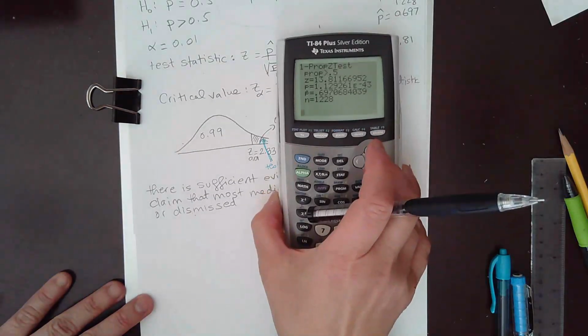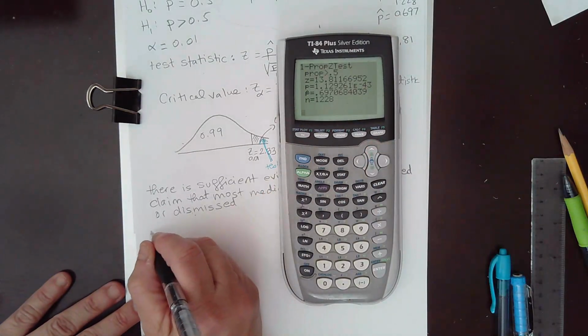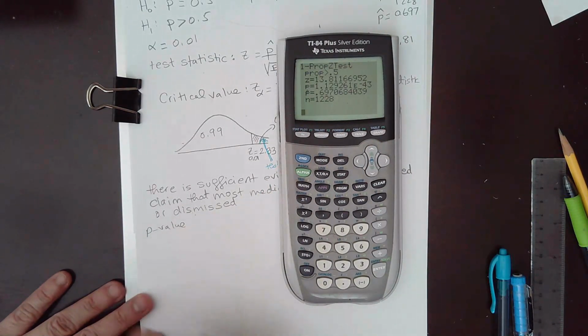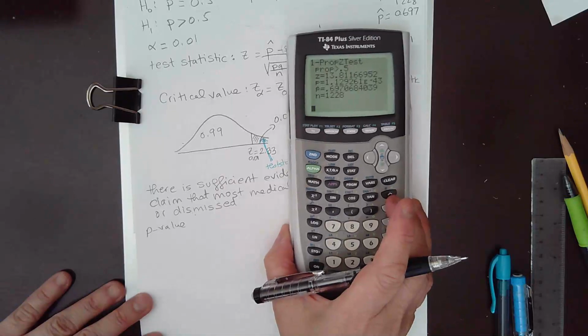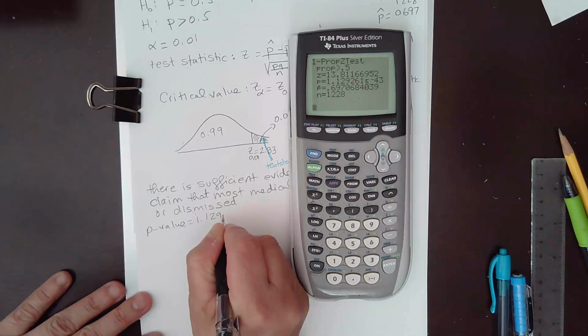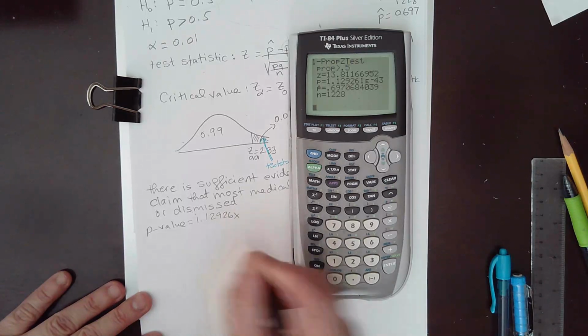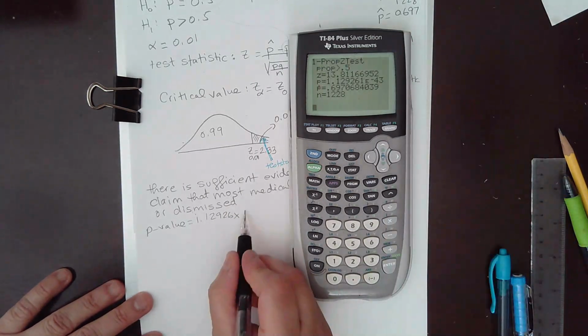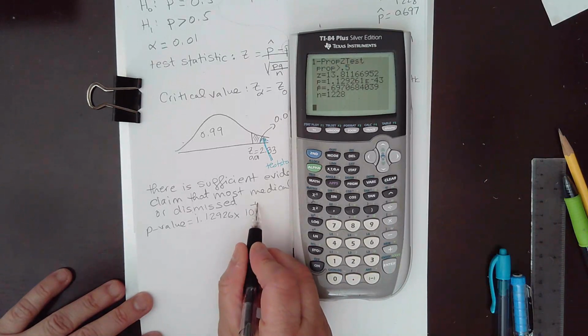The p-value in here is equal to 1.12926, but don't forget, times 10 to the negative 43.